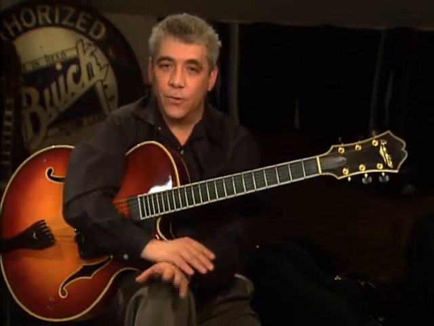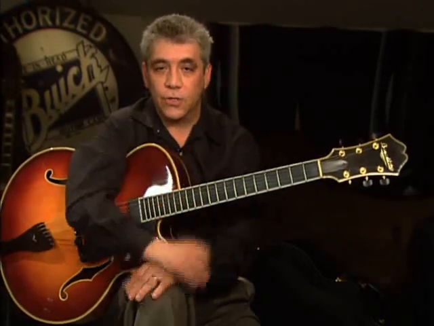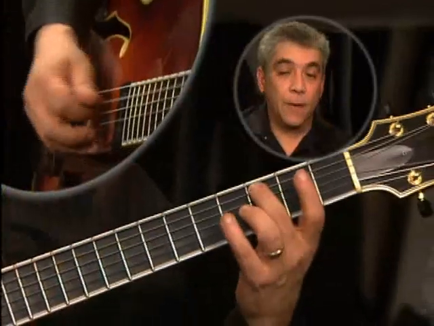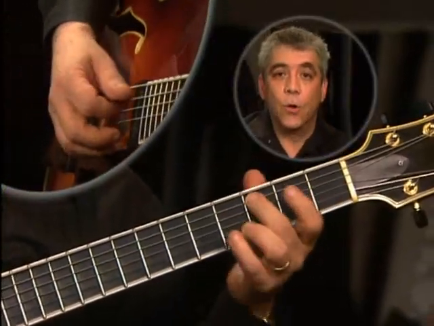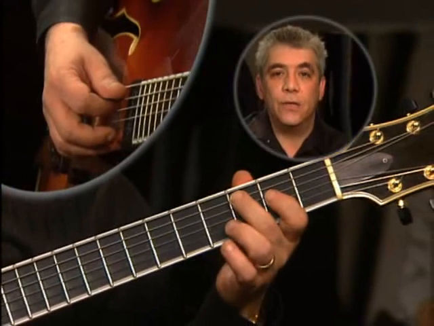Okay, now we're going to play the 2-5-1 again, but I'm going to use all the C scale fingerings that I showed you from those 6 major scale fingerings. I'll go over and I'll show you the ones that I'm going to use. I'm going to play this C scale down here, which would be called 5V2.